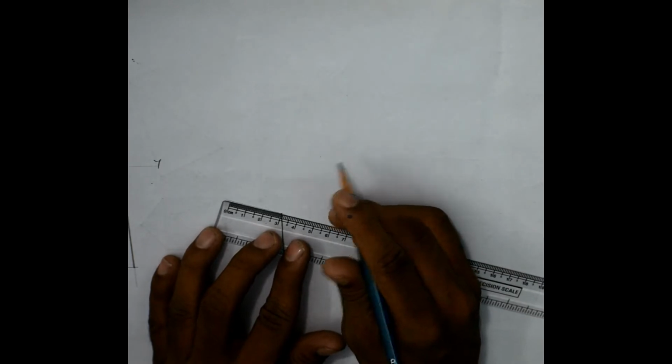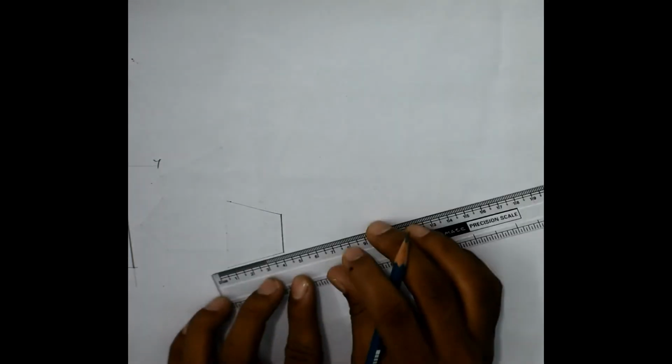Now I will measure the 30 mm, because this length will be 30.